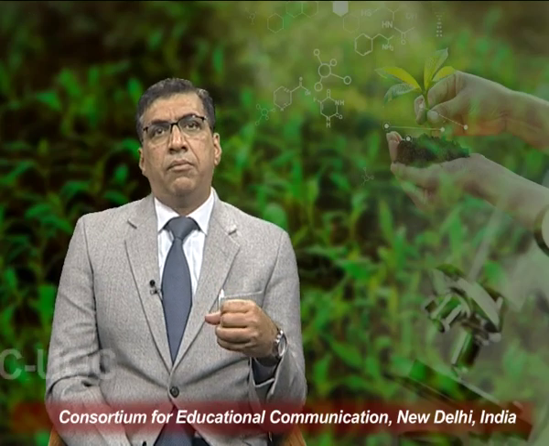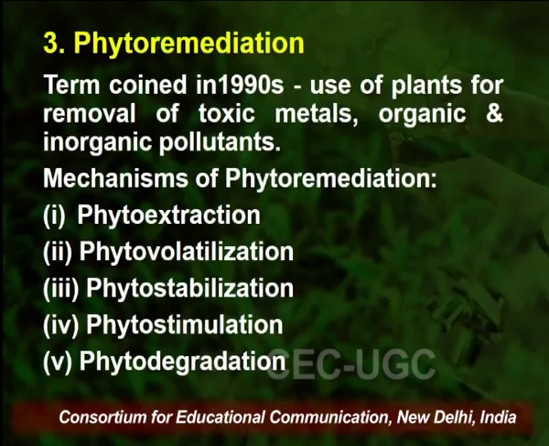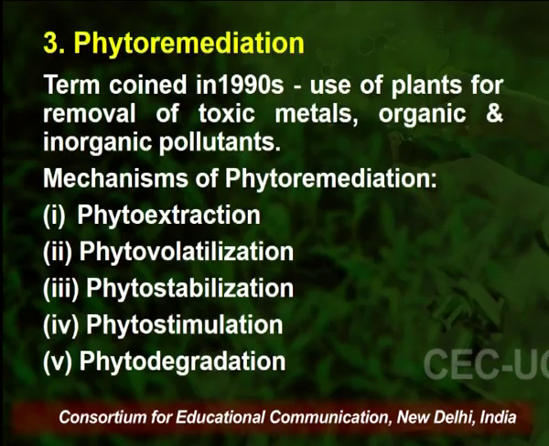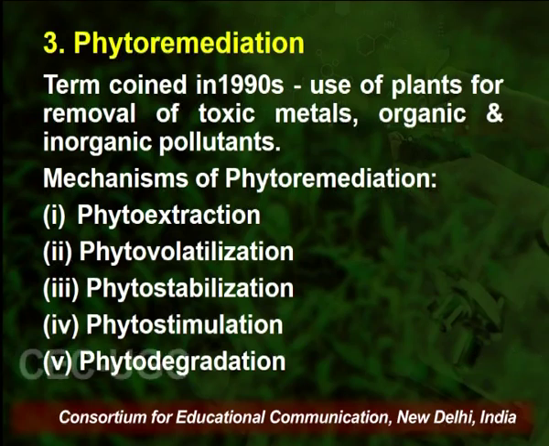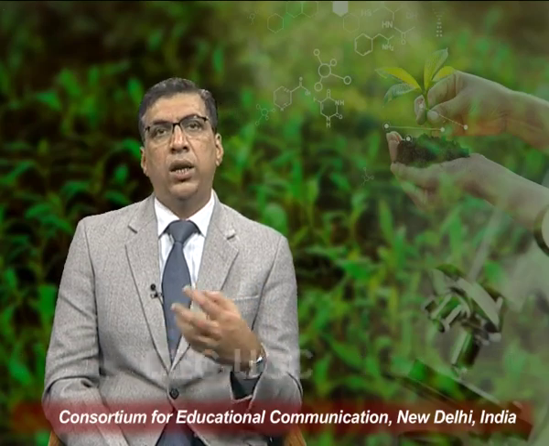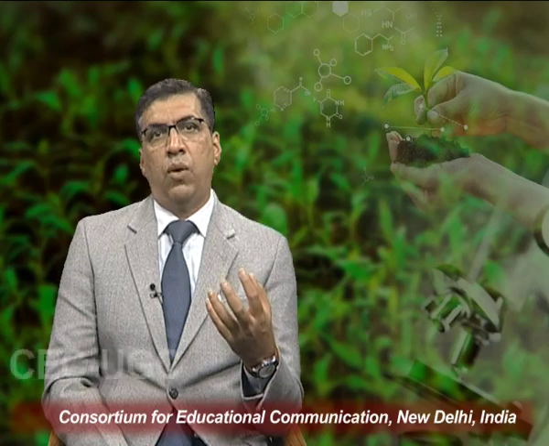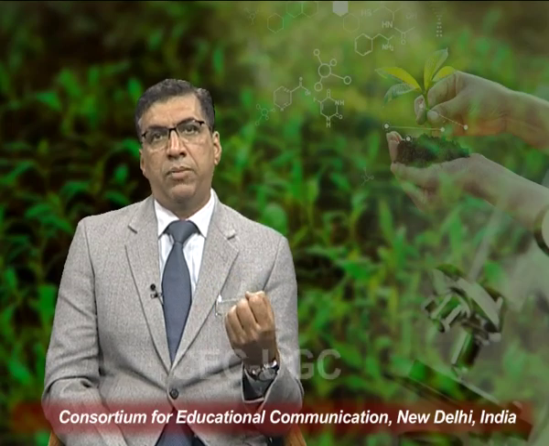Then another application of hairy root culture is phytoremediation. Now, phytoremediation can be done by phytoextraction, phytovolatilization, phytostabilization, phytostimulation and phytodegradation. Extraction is nothing but extracting the toxic residues or metals or pesticides or pollutants from the soil, and they get accumulated in the plant cells. Volatilization: once they are extracted by the plant, they are volatilized into the environment.